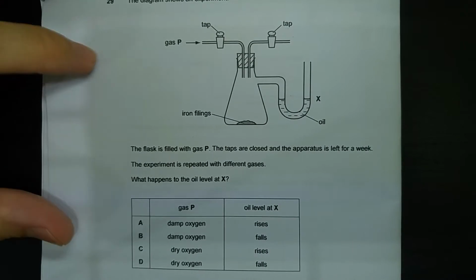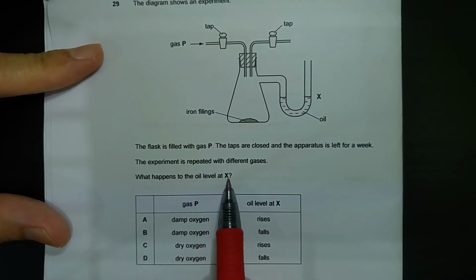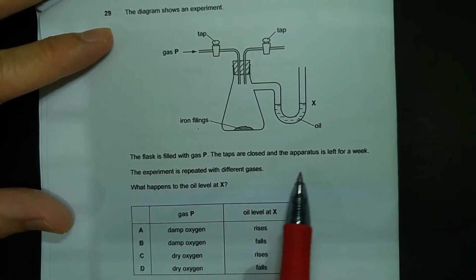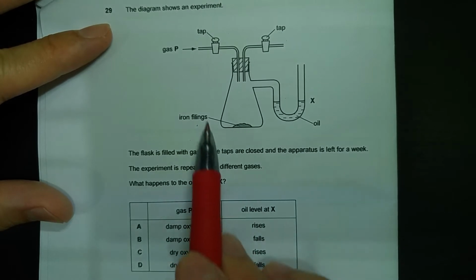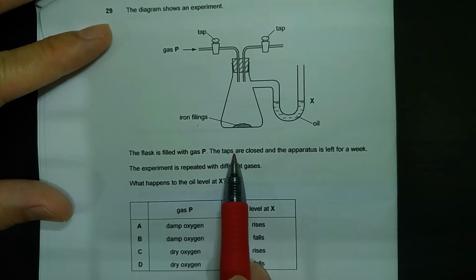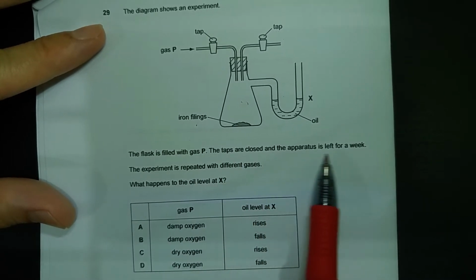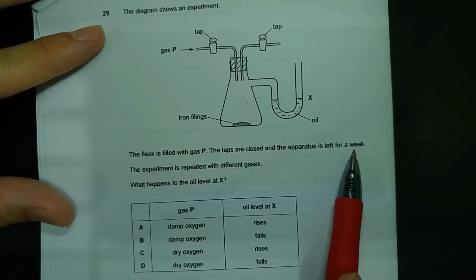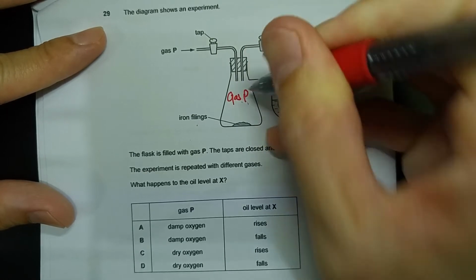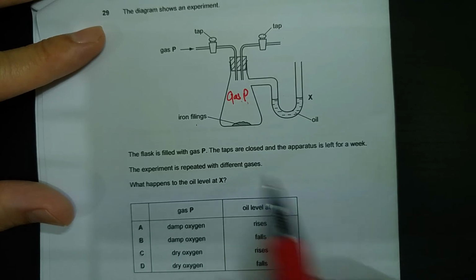Okay, how about this question? Iron filings. So what happens to the oil level at X? So you know that these iron filings are left for a week. It is filled with gas P. The taps are closed and the apparatus is left for a week. So that means there will be gas P here. So this iron filing will.